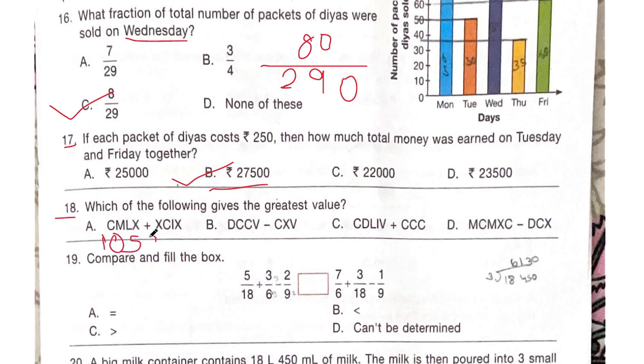The next, that is B, is DCCV minus CXV. So DCCV is 705, CXV is 115. When we subtract, we'll get 590. Option C here is CDLIV plus CCC. So CDLIV is 454, CCC is 300. When we add, we'll get 754.